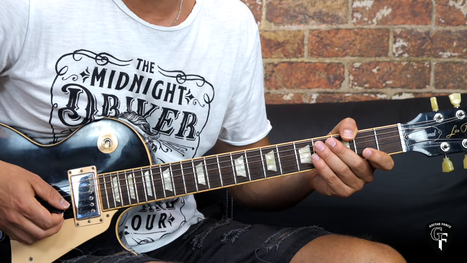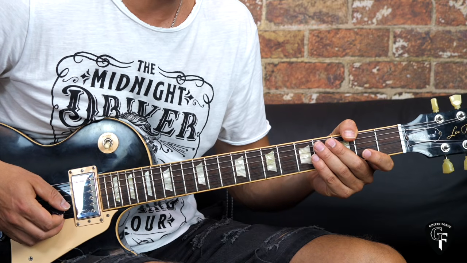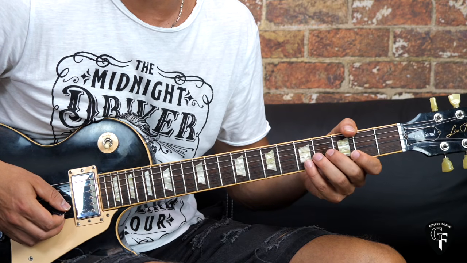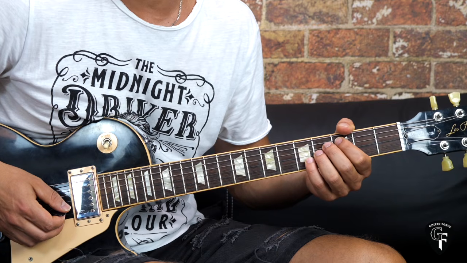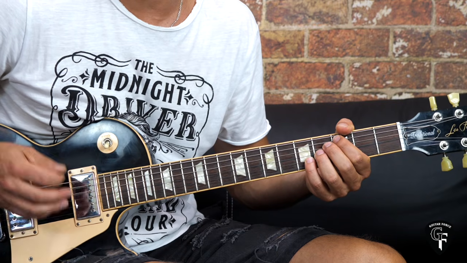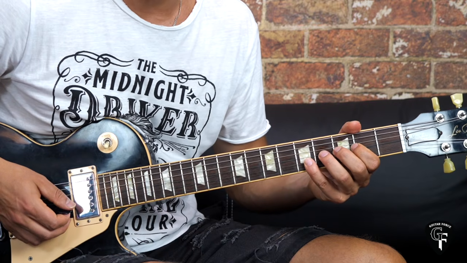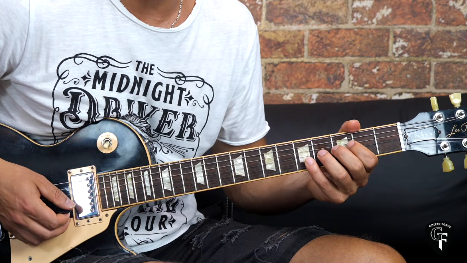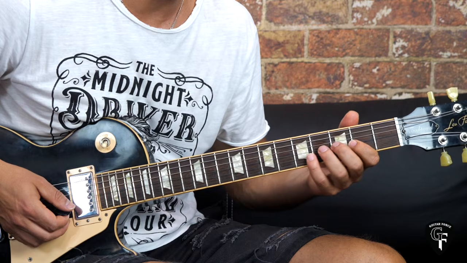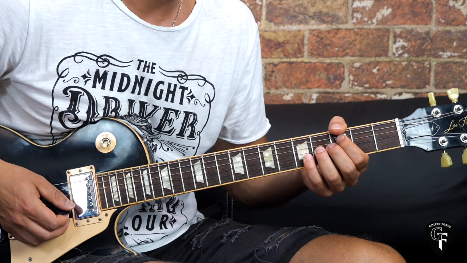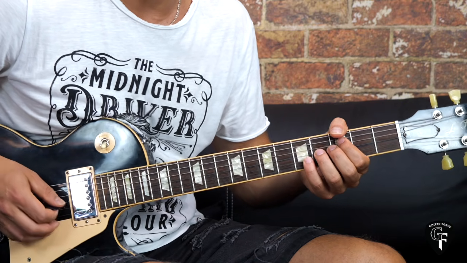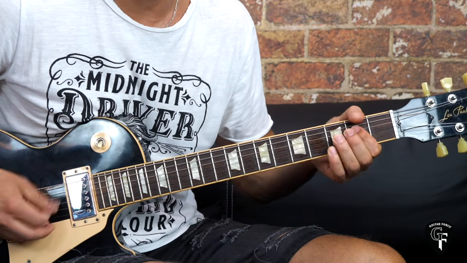Alright, so we're going to break up this lesson into two parts. We're going to take a look at the rhythm guitar part first, and then we'll break down the lead, the solos, and the rest in the second part. So the rhythm guitar part, we're also going to break it up into sections. We're going to start off with the intro. First I'm going to play it through, then we're going to break it down. So it goes like this.